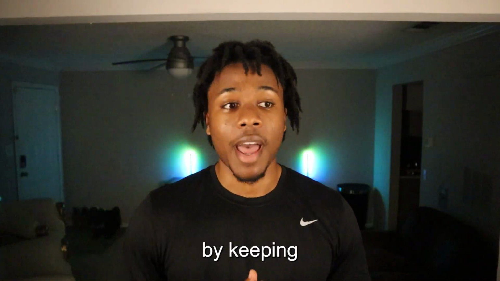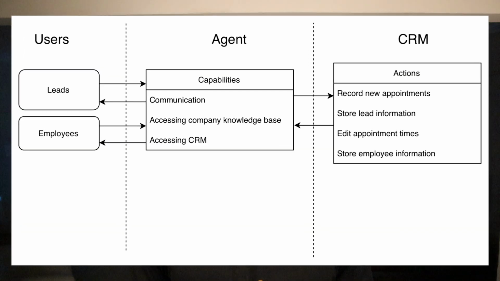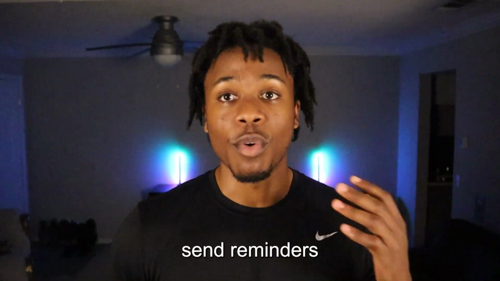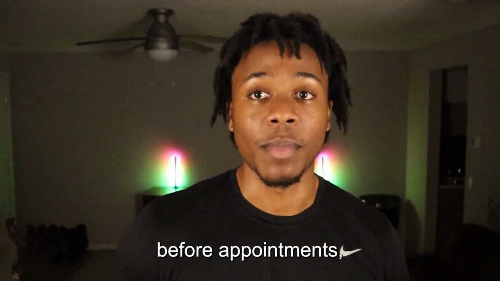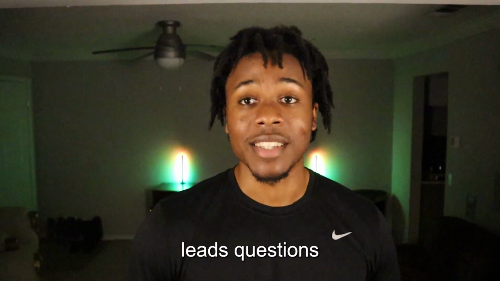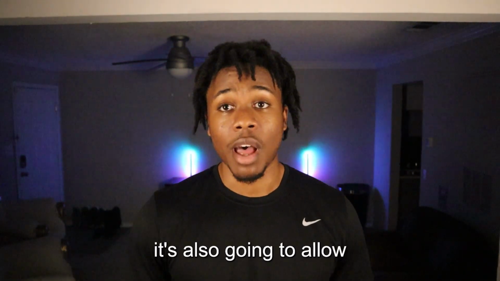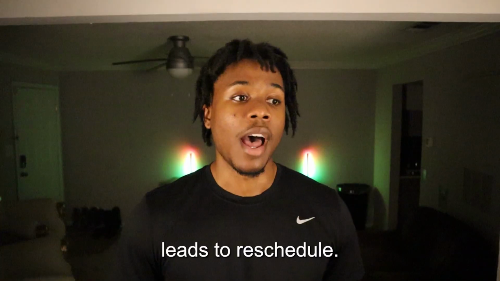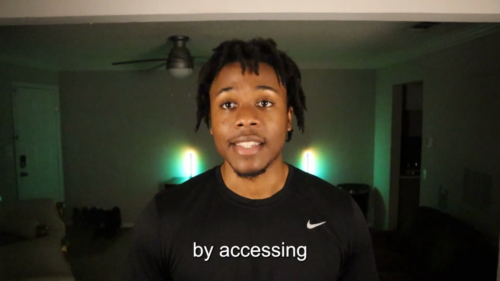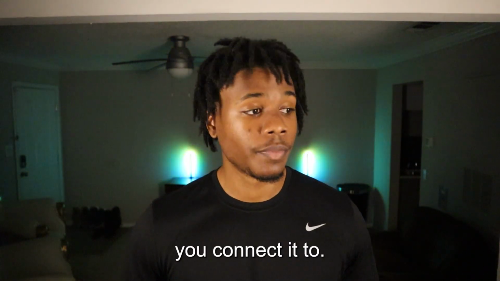So it's going to do this by keeping constant contact with the leads. It's going to send confirmations immediately after setters book the leads. It's going to send reminders 24 hours before appointments, 30 minutes before appointments. It's going to answer any of the leads' questions if they have something within its scope. And it's also going to allow leads to reschedule, and it can do the rescheduling itself simply by accessing the database, the CRM, or whatever you connect it to.